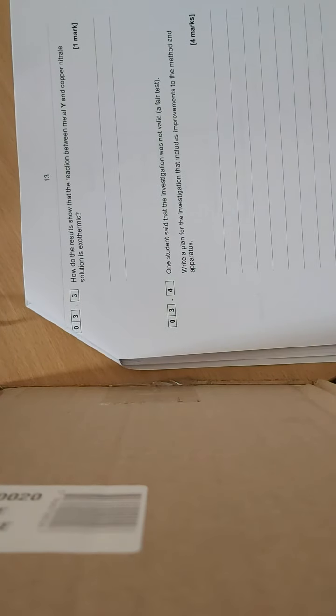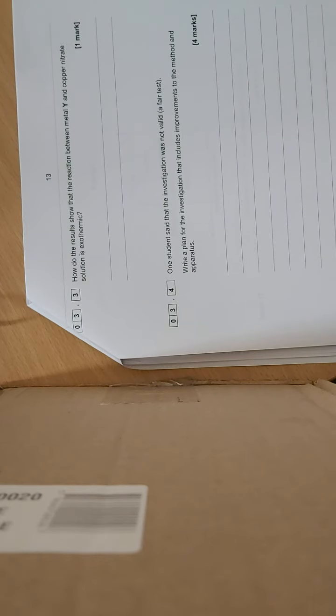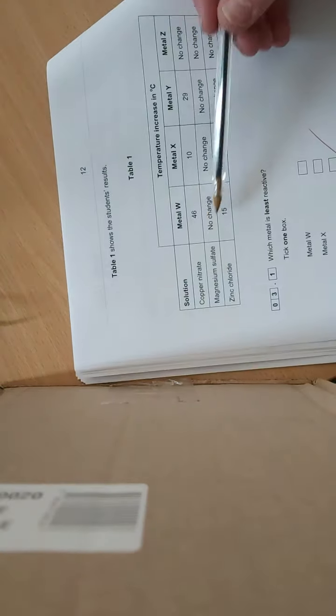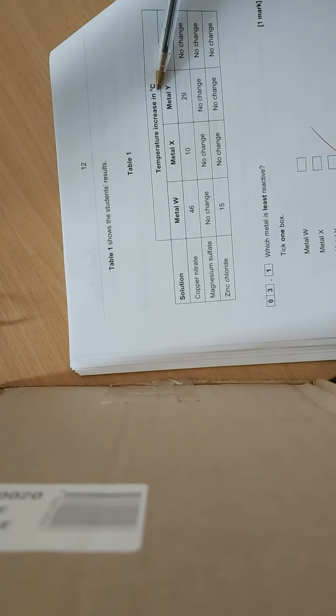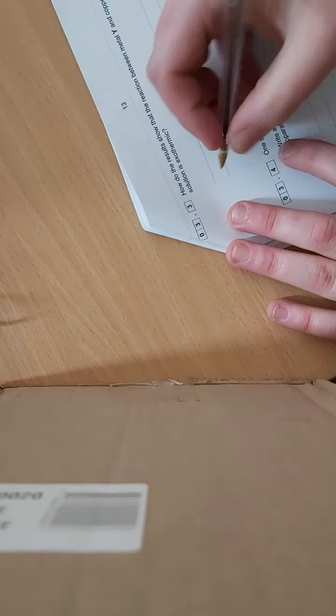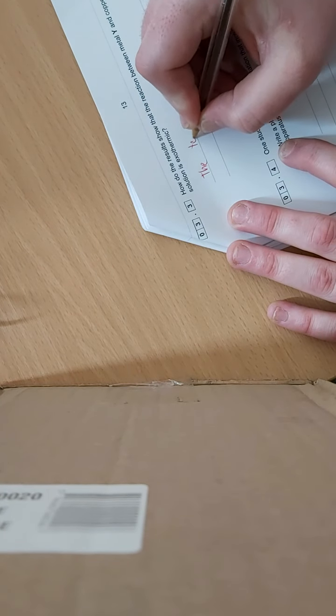So moving on, question 3, this is easy. How do the results show that the reaction between metal Y and copper nitrate solution is exothermic? Well, there's our copper nitrate, there's metal Y. We can see the temperature has gone up. Okay, and that's literally it. We just say the temperature has increased.